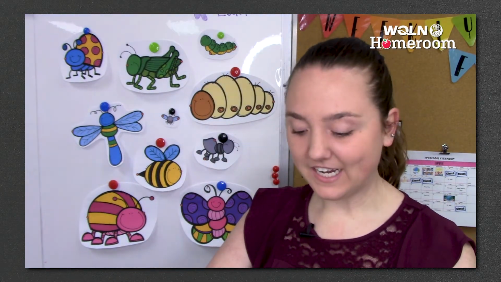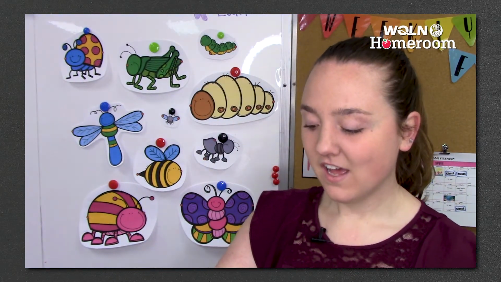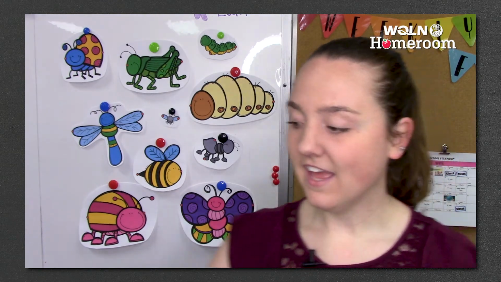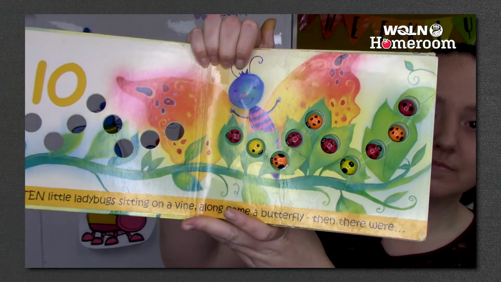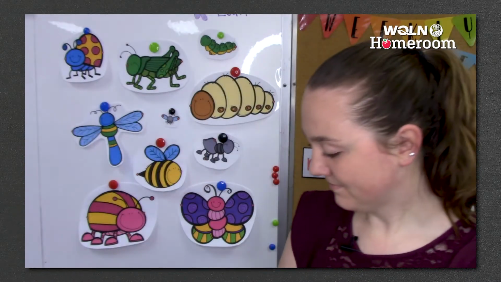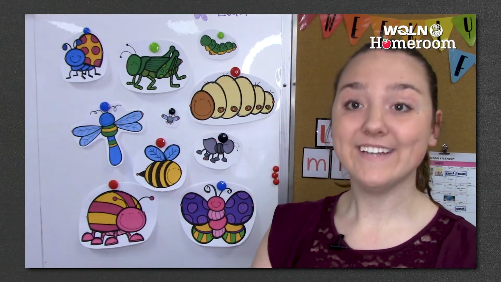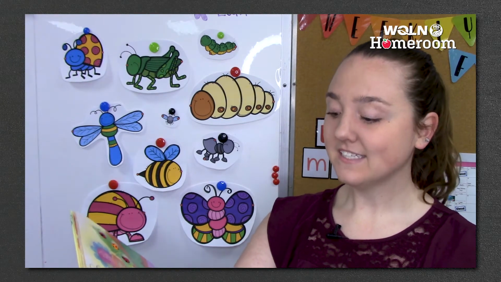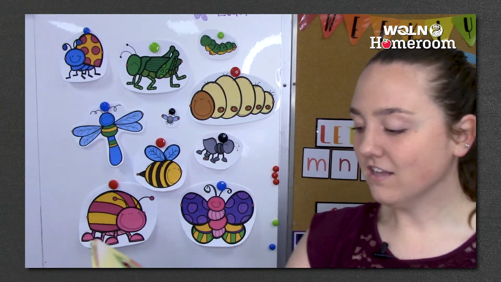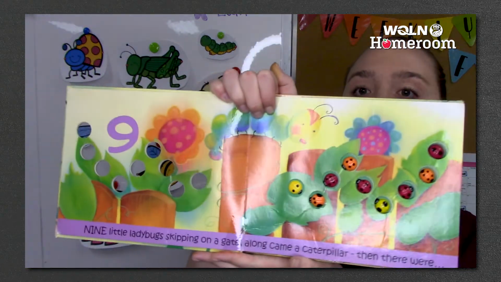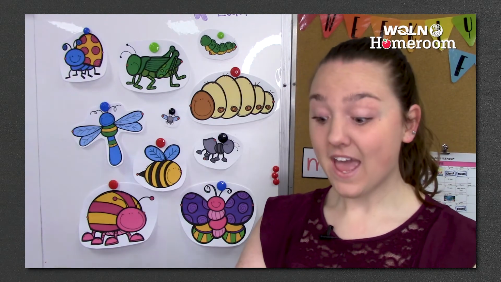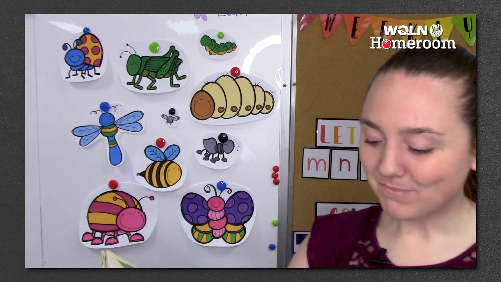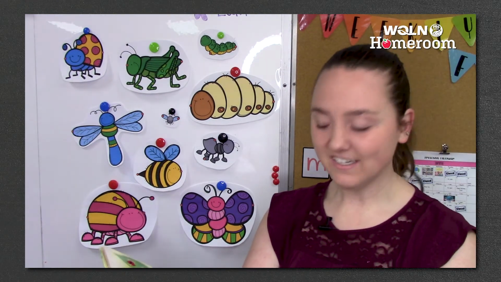10 little ladybugs sitting on a vine. Along came a butterfly, then there were 9 little ladybugs skipping on a gate. Along came a caterpillar, then there were 8 little ladybugs looking up at heaven.